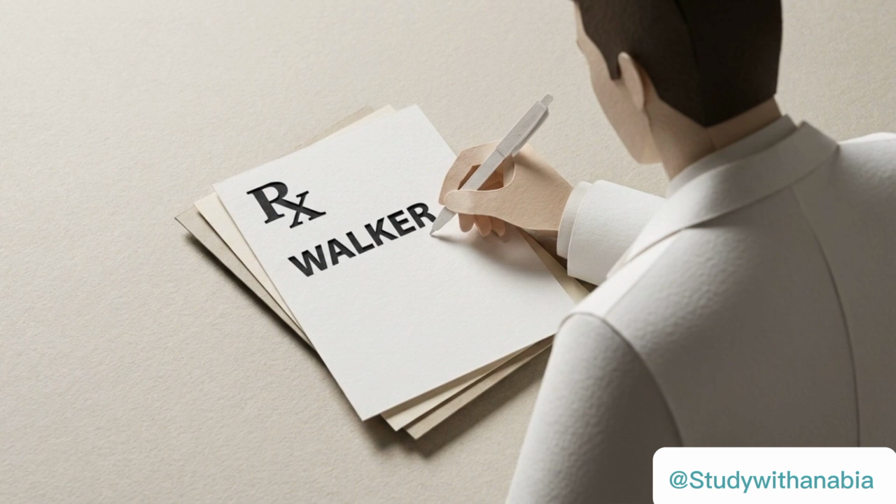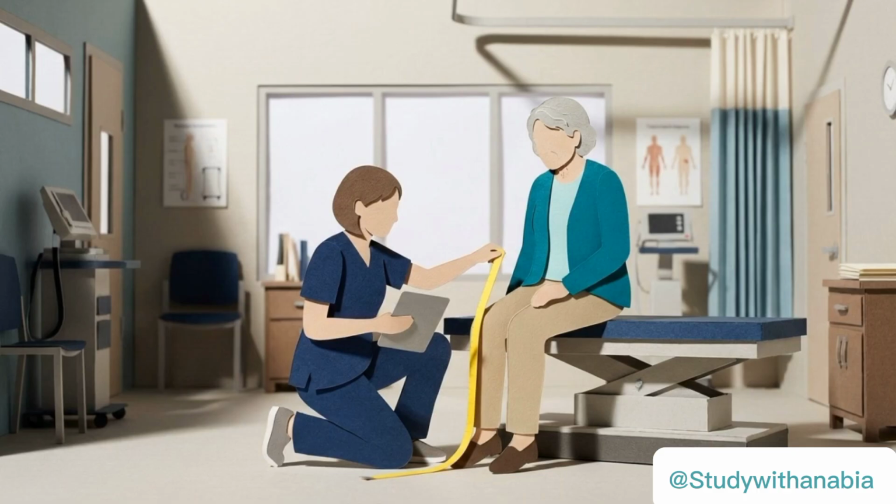While physicians typically write the initial prescription for a mobility aid, physical therapists step in as the subject matter experts, or SMEs. They ensure the equipment actually functions for the user. They achieve this through usability testing. This is a systematic process used to evaluate the physical interaction between a person, their environment, and their equipment.